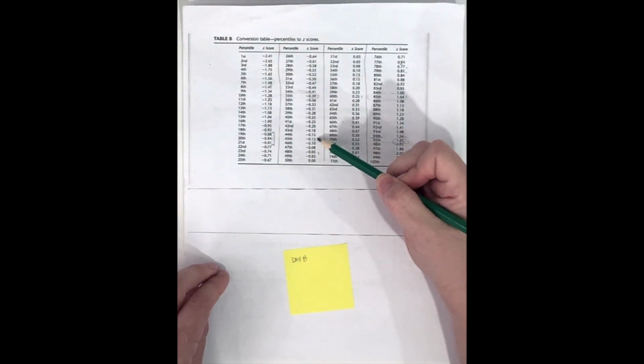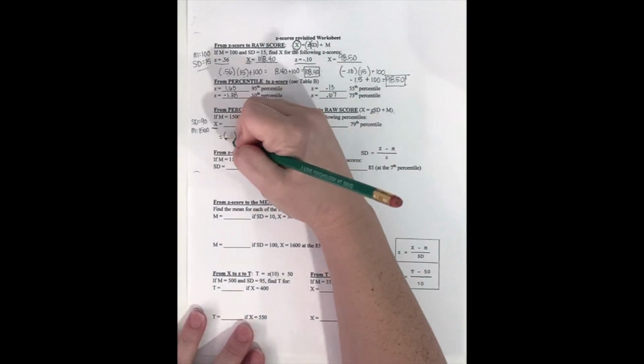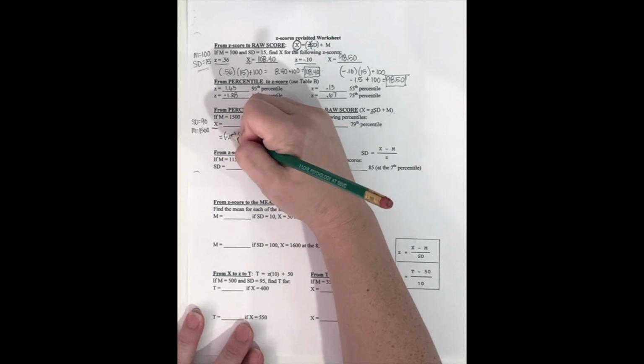Okay, so if I go to table B and I look up the 45th percentile, I get a z-score of negative 0.13. So I'm going to write that in my formula here.